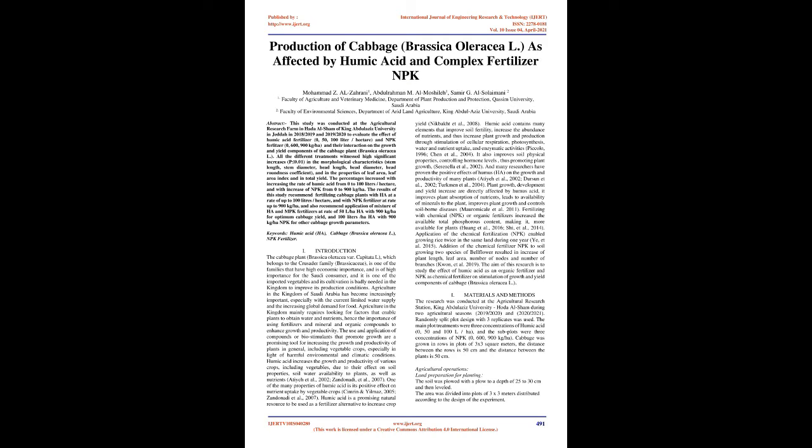Agriculture in the Kingdom of Saudi Arabia has become increasingly important, especially with the current limited water supply and the increasing global demand for food. Agriculture in the kingdom mainly requires looking for factors that enable plants to obtain water and nutrients, hence the importance of using fertilizers and mineral and organic compounds to enhance growth and productivity.